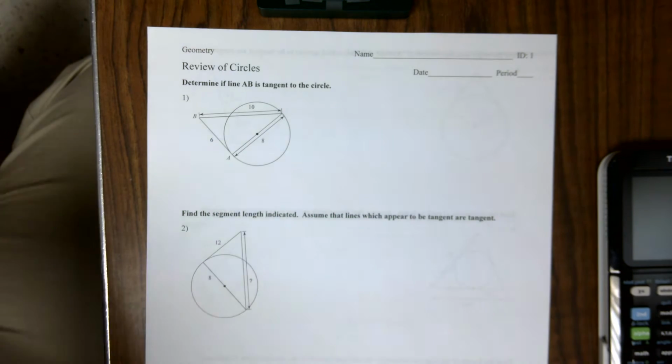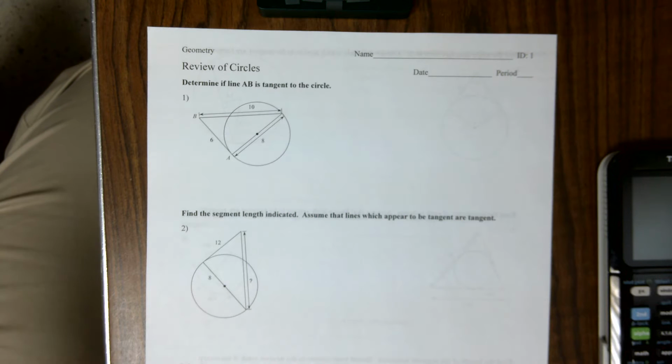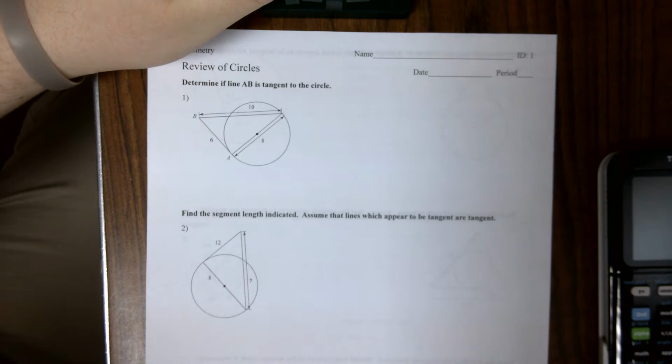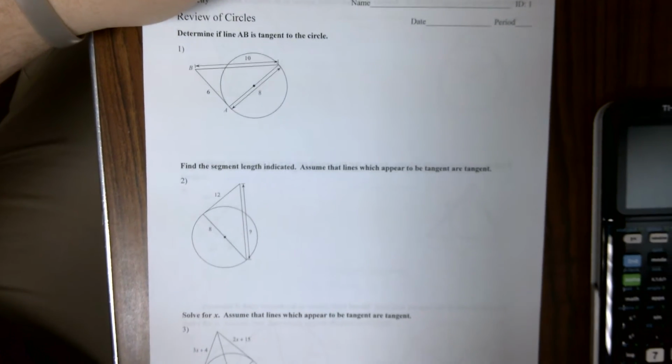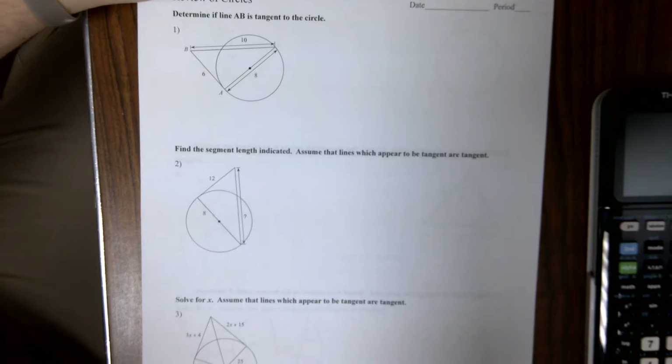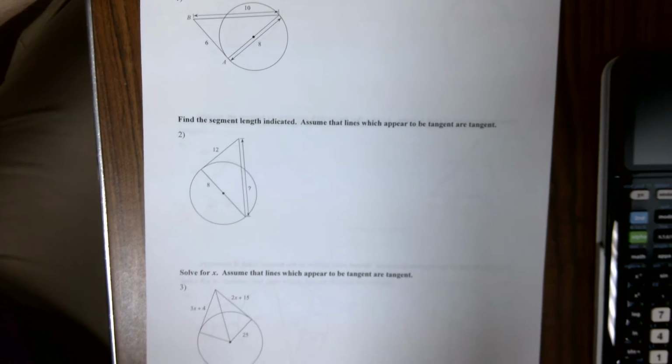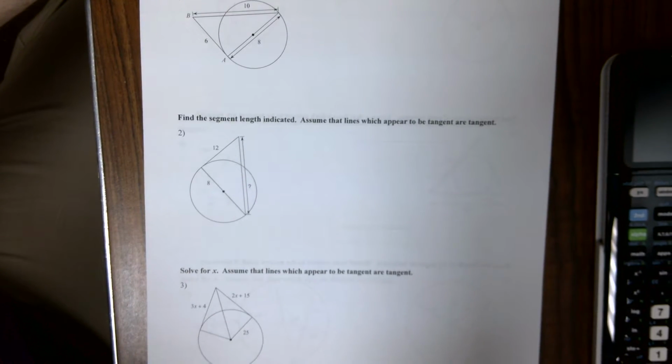Okay? This is not for a grade. It's not going to count against you if you don't do it. All this is for is just to prepare you for your test tomorrow. Now, I apologize for the shaking because I'm going to try and adjust this so we can see everything.